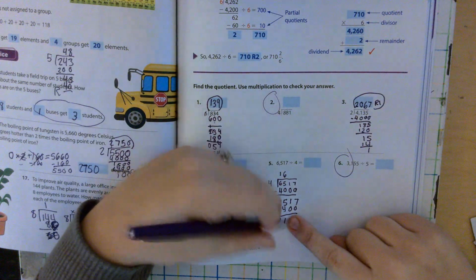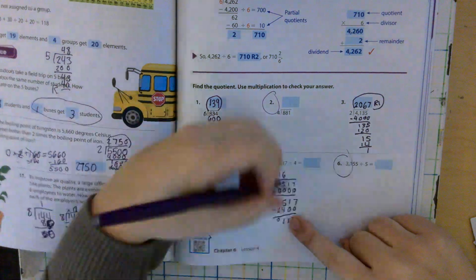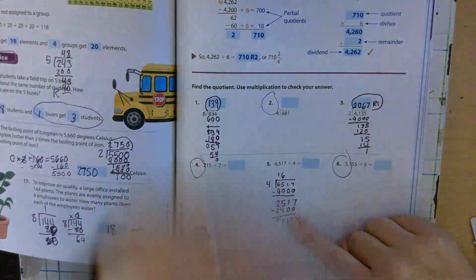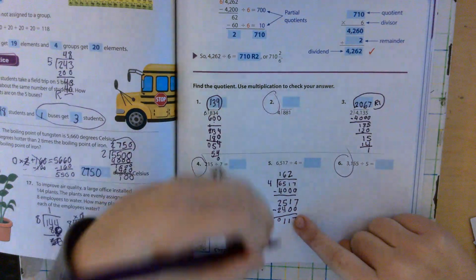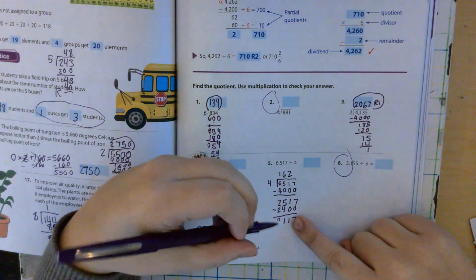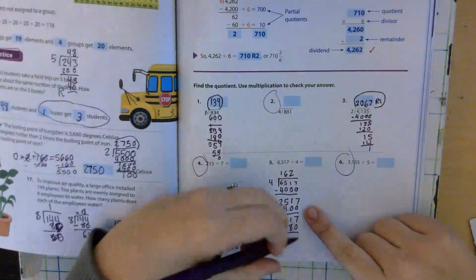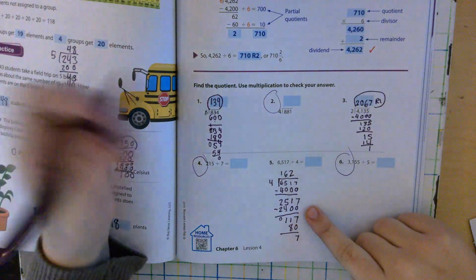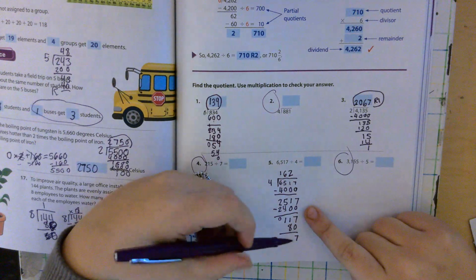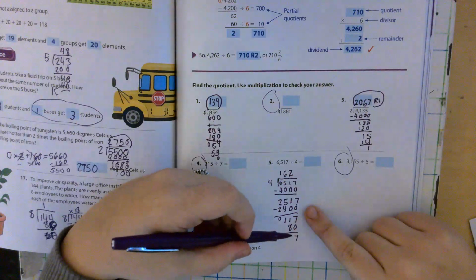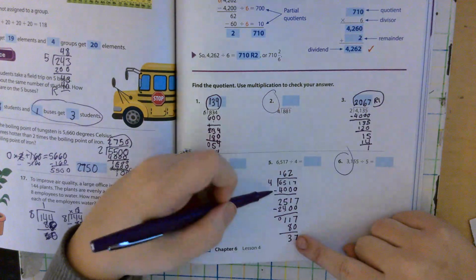Now, can 4 fit into 1? No. Can 4 fit into 11? Yes. How many times can 4 fit into 11? Kiara? 2. What's 4 times 2, Kiara? 8. Very good. 8 with a 0 on the end. 7 minus 0 is still 7. 1 minus 8 I can't do, but 11 minus 8 is what, Kiara? 3. Good. 37.